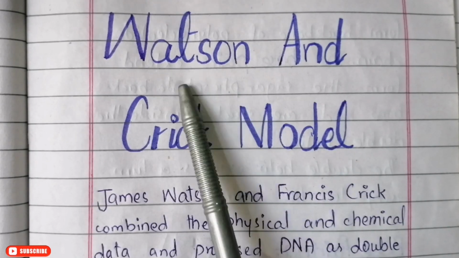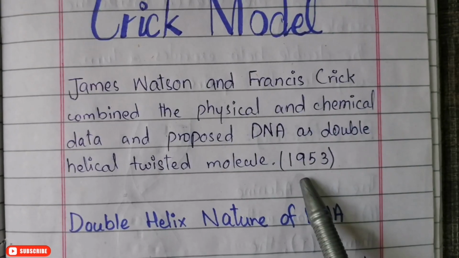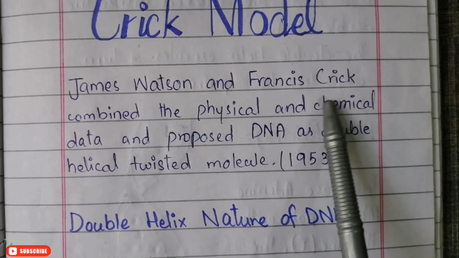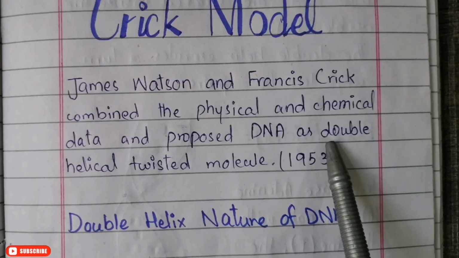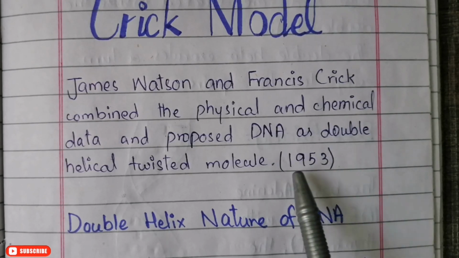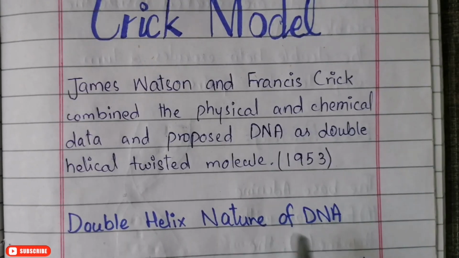We are going to discuss the Watson and Crick model of the DNA. So what happened in 1953? Basically, in 1953 there were two scientists named James Watson and Francis Crick. They combined the physical and chemical properties of the DNA, all the data that they had at that time, and they proposed the double helical structure of DNA. At that time, that was the most acceptable, and till today we widely discuss and study this structure of DNA. So they proposed the double helix structure of DNA with these properties in 1953.